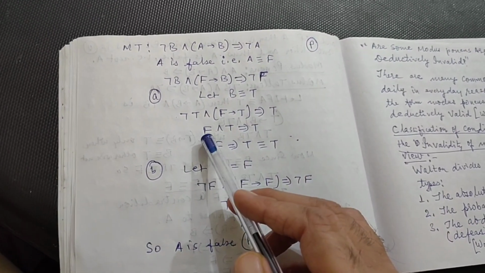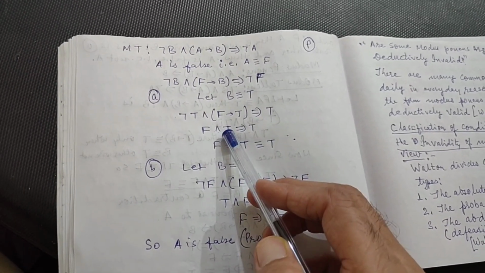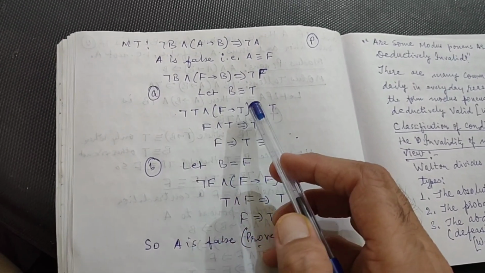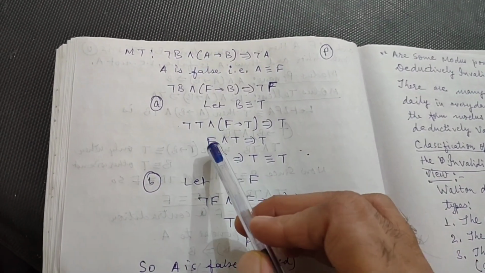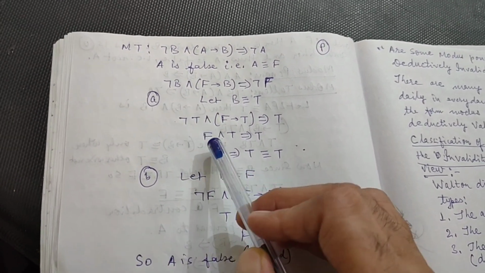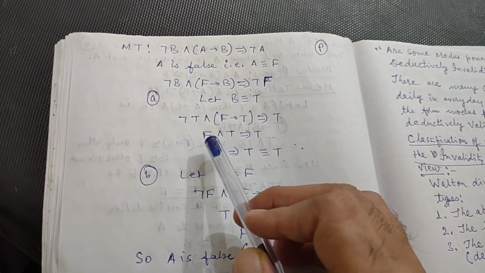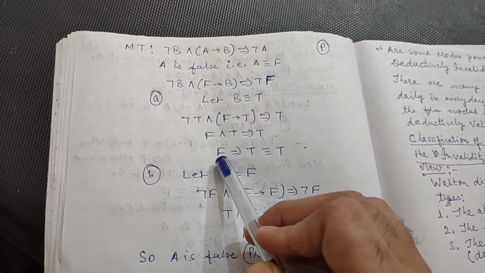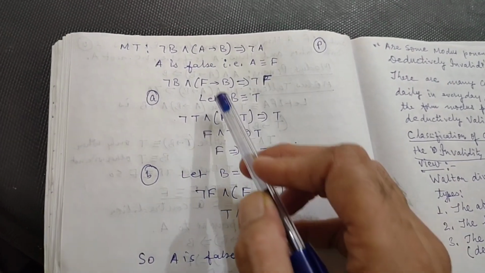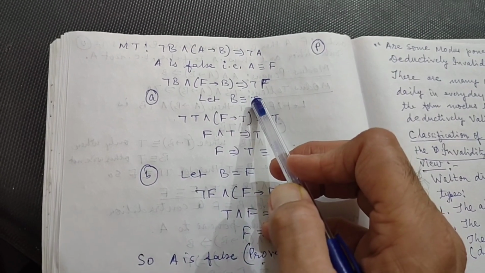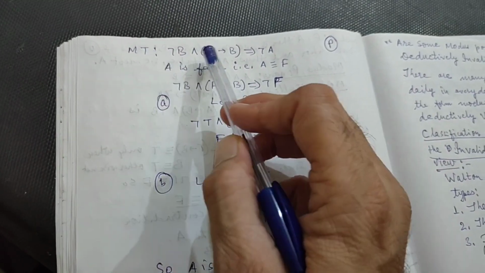So this becomes T and T. Not T becomes F, so F implies T is T. F and T is F, and F implies T is T. So when B is T, then MT is true. MT means modus tollens is true.